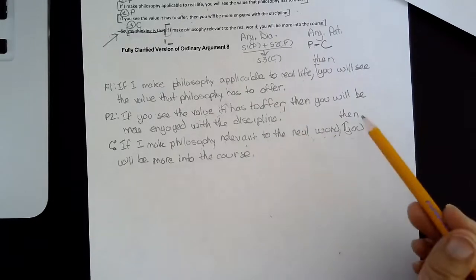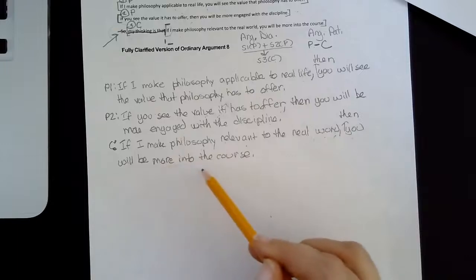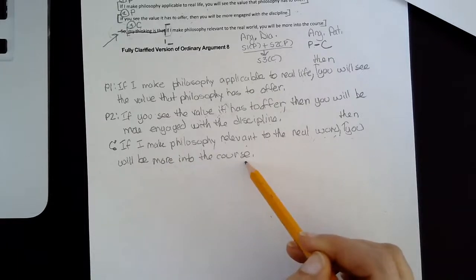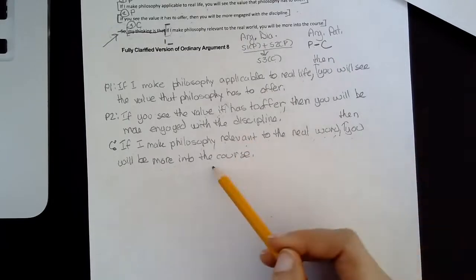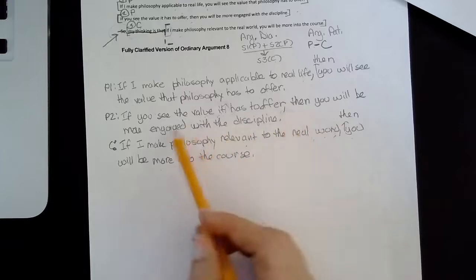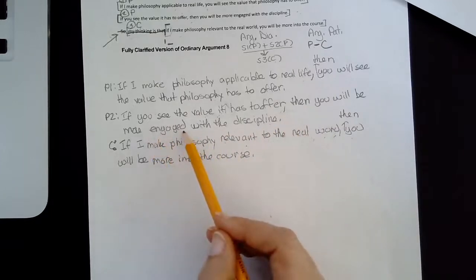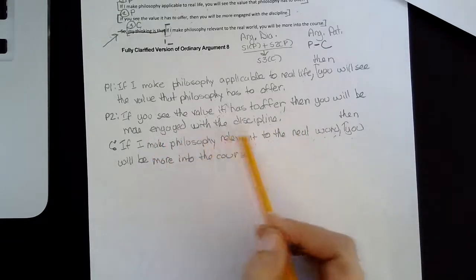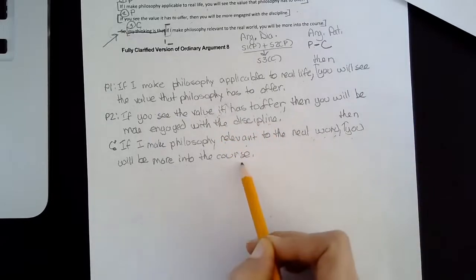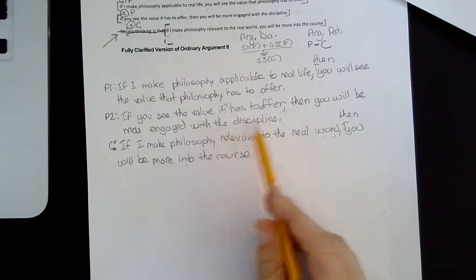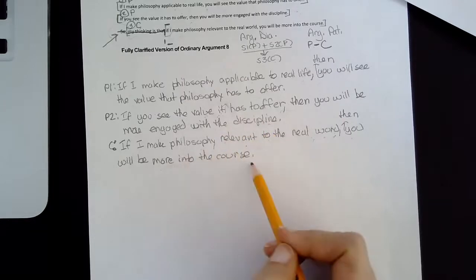And then we've got, then you will be more into the course, okay? More into the course means you'll be more engaged in it, you'll be more into it. Okay, so do I say something like that? Yes. Look at premise 2. More engaged, more into with the discipline, philosophy, the course, which is here. So what's more specific? Engaged with the discipline or more into the course?